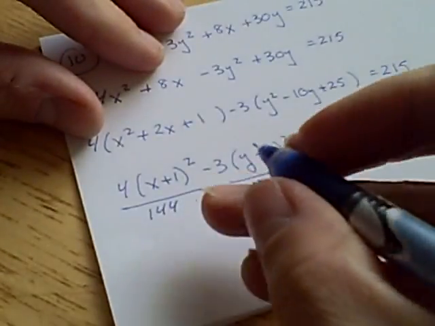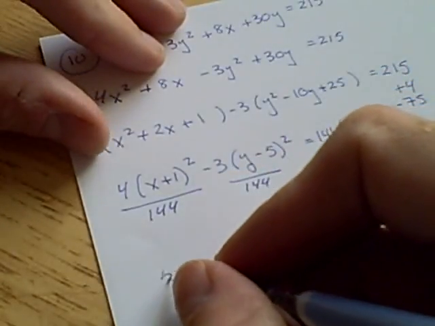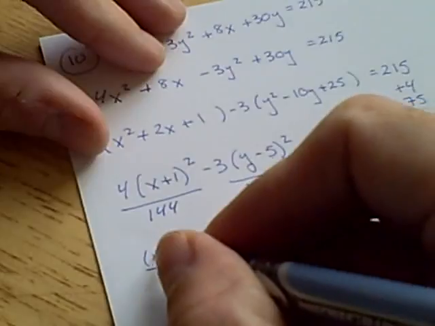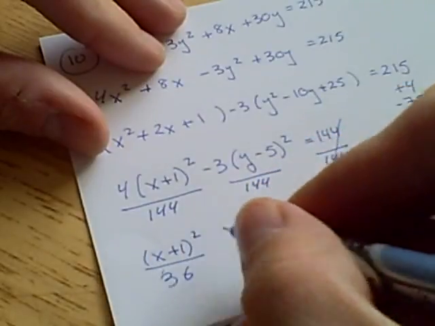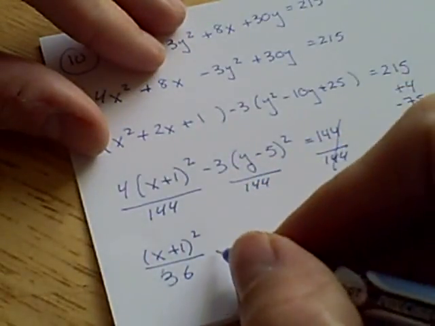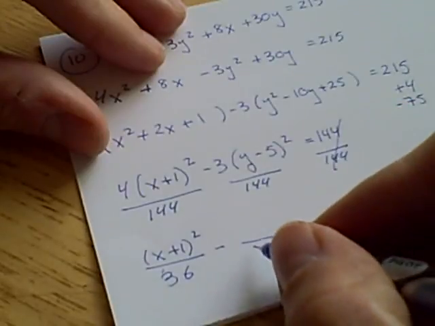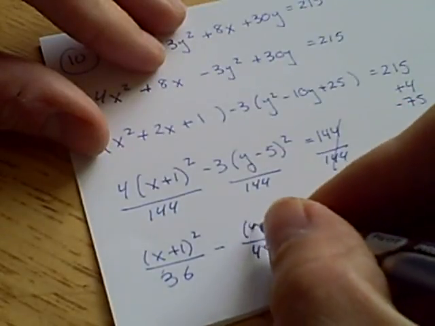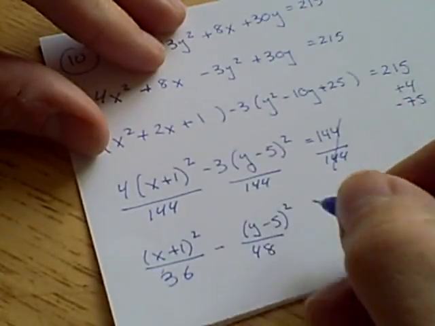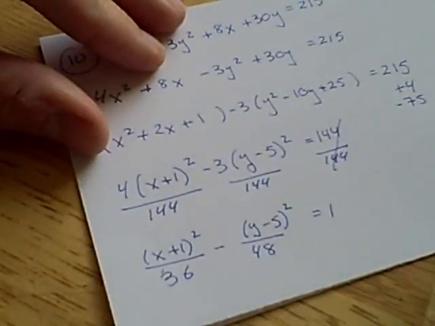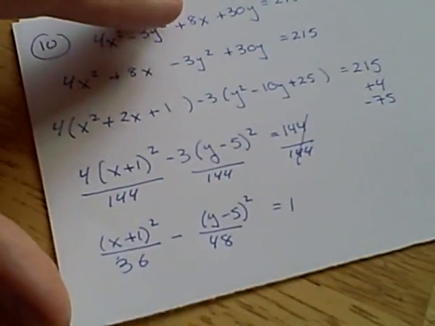And 4 goes into that 36 times. So I have x plus 1 squared over 36. And 3 goes into that 48 times. This is y minus 5 squared. And this equals 1. So now it looks like one of those transform problems.